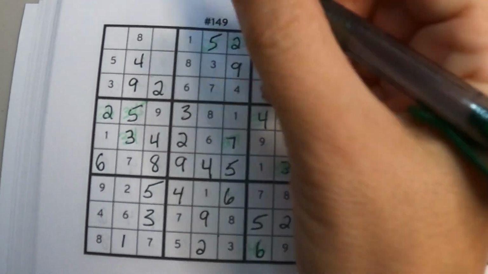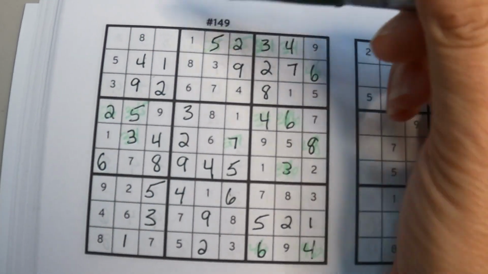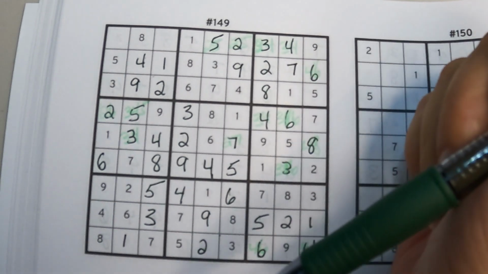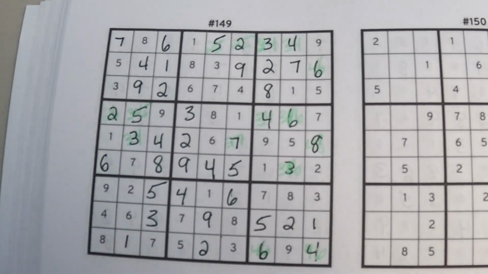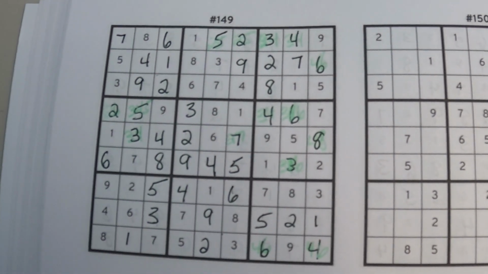To finish out this row, we're missing a 1. And for this box, then it looks like we're missing 6 and 7. We've got a 6 here. So 7 and 6. And there we have it for today's puzzle.